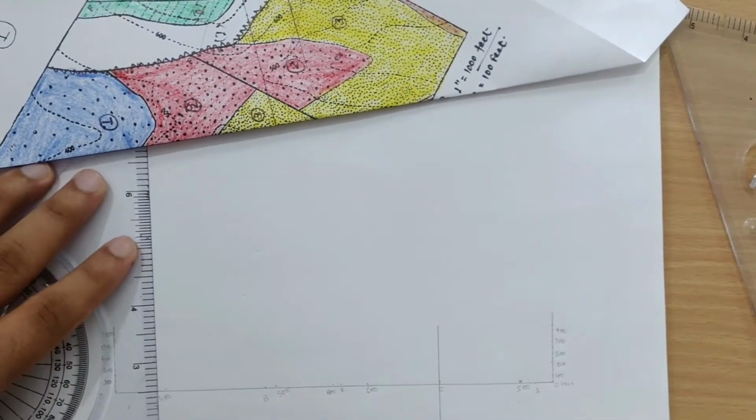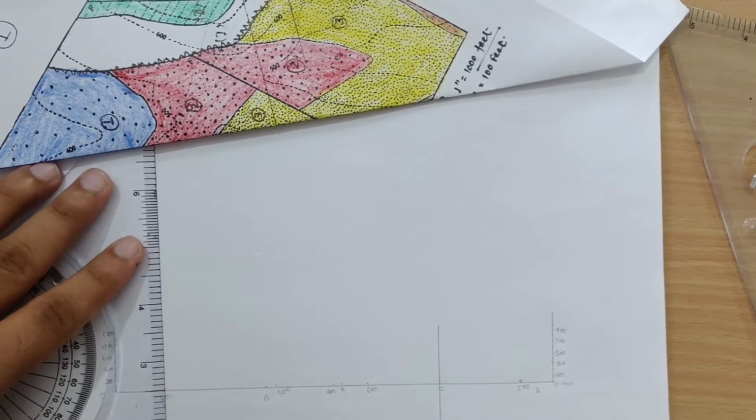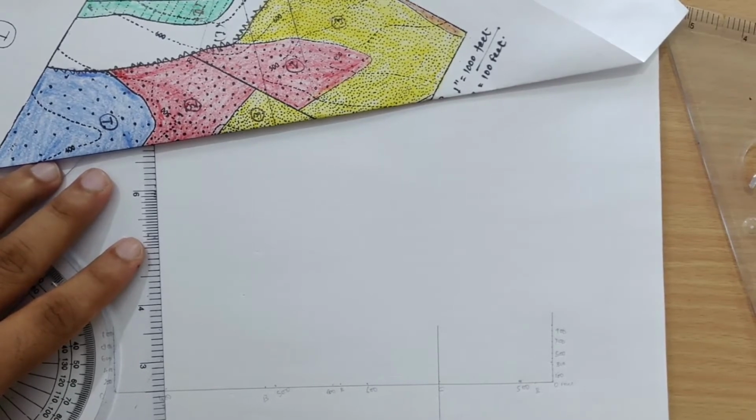Then we need to mark the contour values.